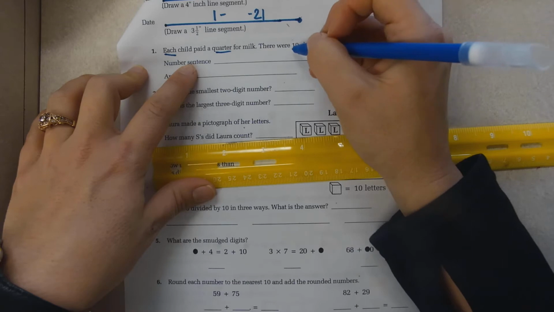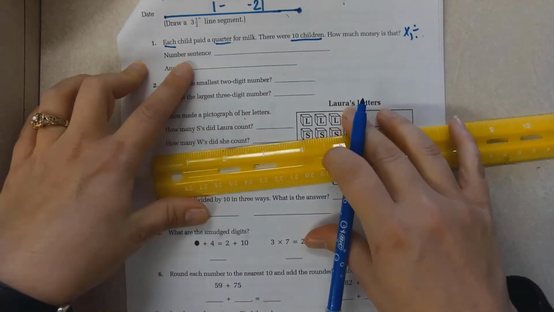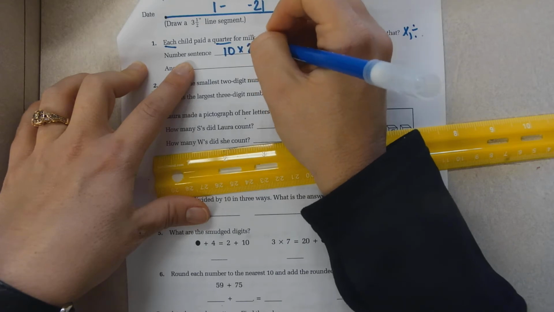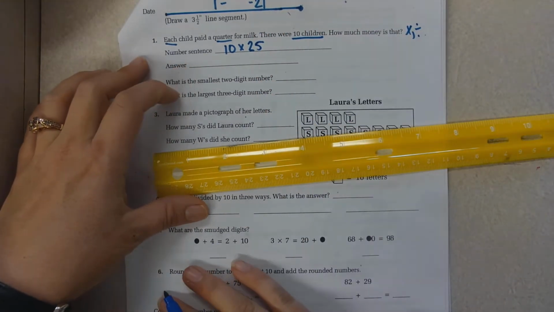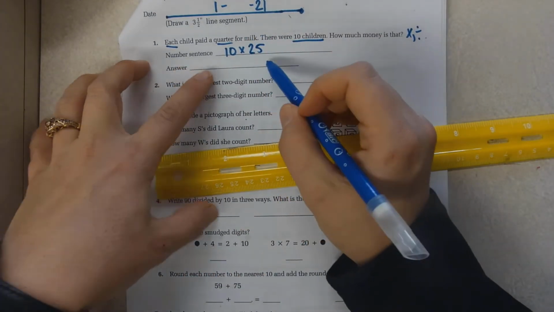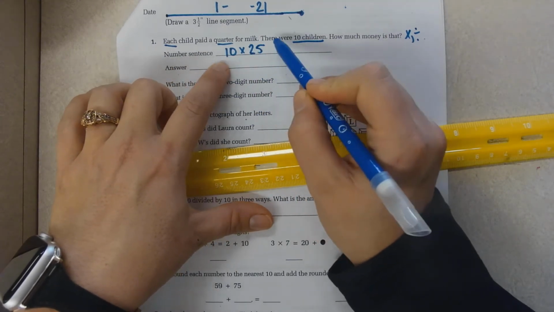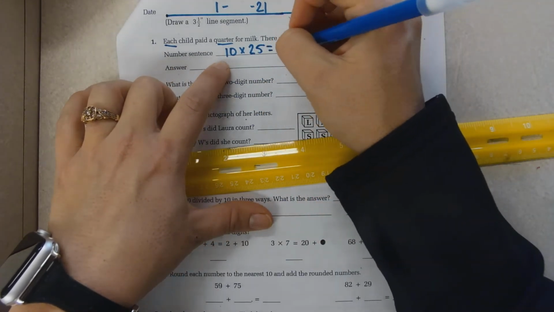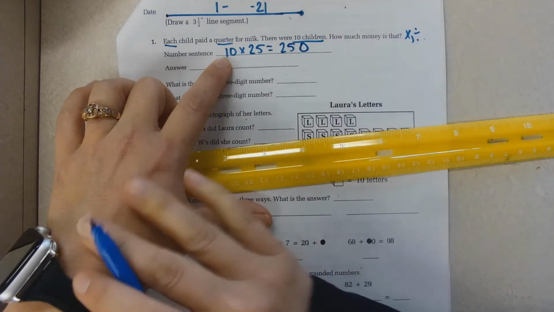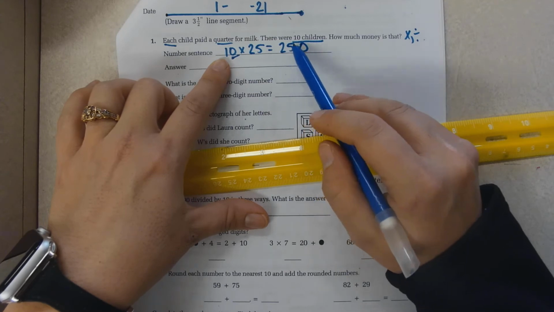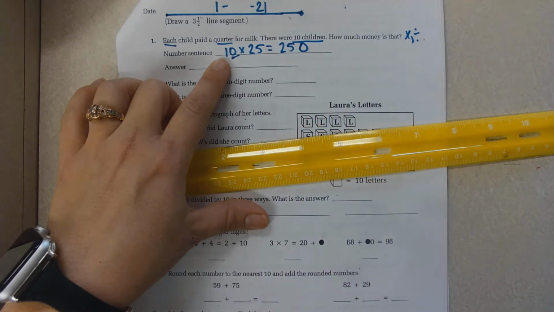Each child, each tells me to multiply or divide, paid a quarter for a milk. There are 10 children. How much money is that? So 10 times 25. Now, remember, as my students like to say in the past, you just add that 0 to the end. So it's 25 with a 0 added to the end because there's only one 0 here. 25 with a 0.